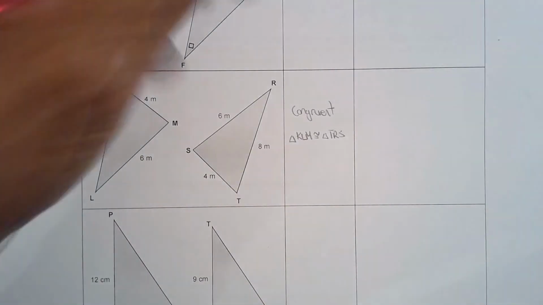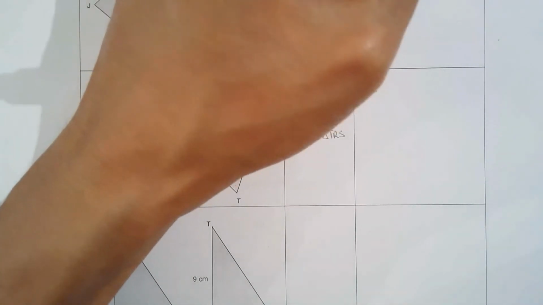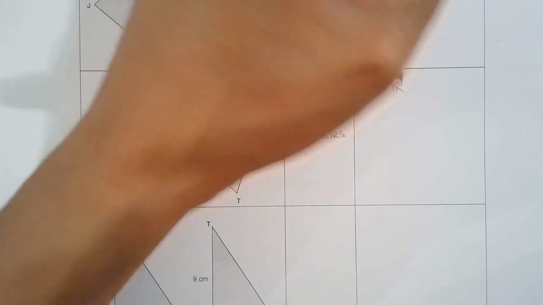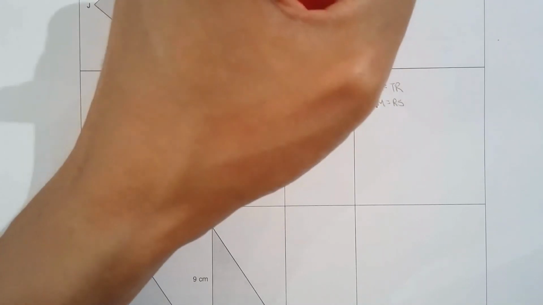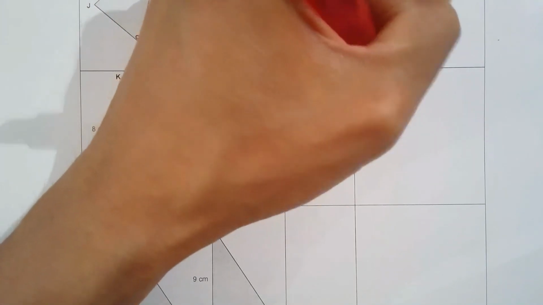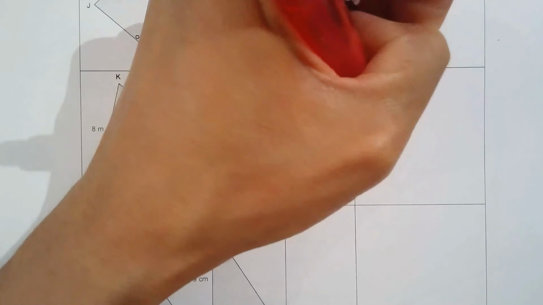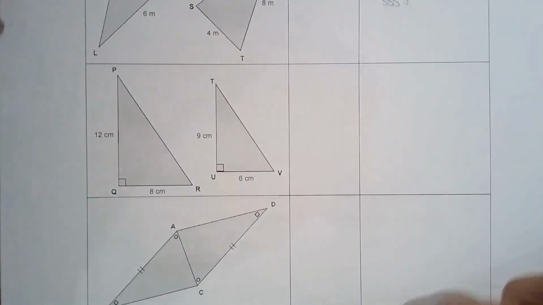Okay, so how do I know? Because KL is the same length as TR, LM is the same length as RS, and KM is the same length as TS. So we have side, side, side congruence. Okay. Oh, what do we have here?